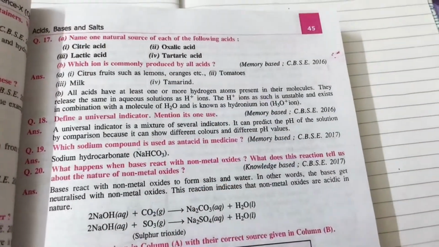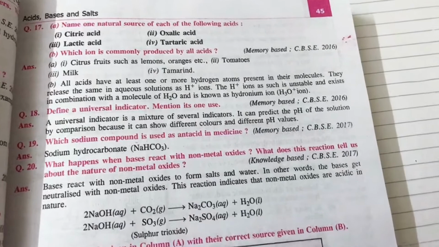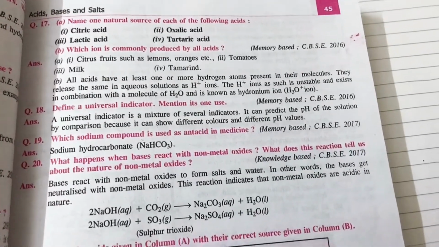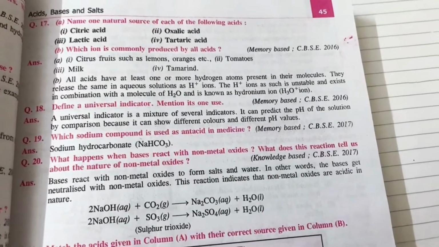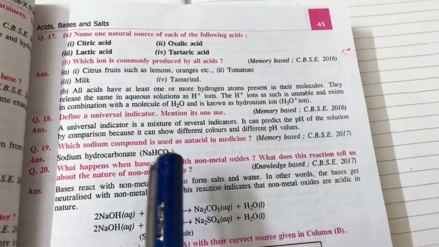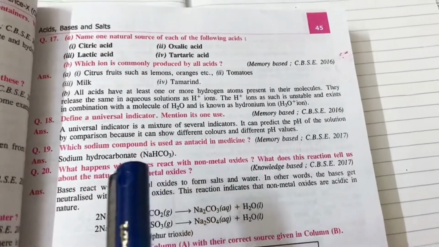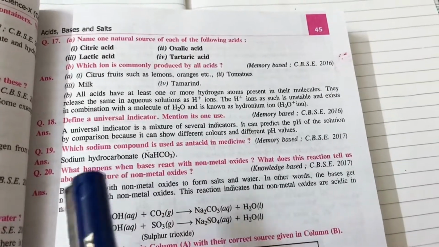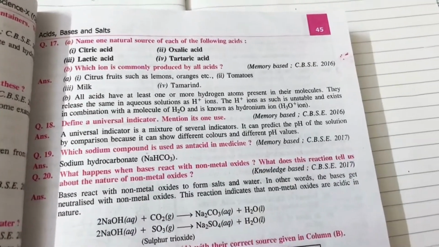If I ask you, very few students will be able to answer such questions, and that is very disappointing. So you need to at least read things to keep them in your mind. Most of the time you have to spend in reading, because reading will cover up all your doubts.